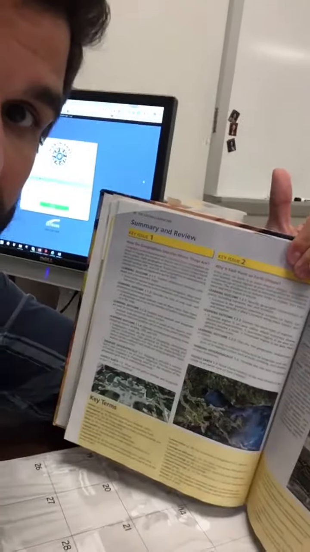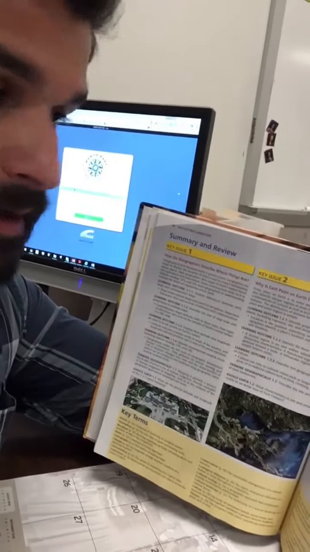Parents, okay, if you are wanting to help out your students and you need a place to look, this is the place to go, okay? Each chapter has the 4 key issues, but each key issue is broken down into several different learning outcomes, okay? Key issue 1 has 4 learning outcomes. So you can simply ask your child these questions.